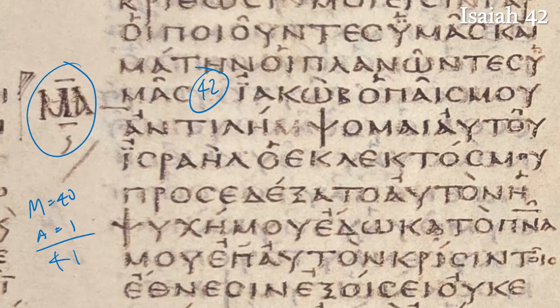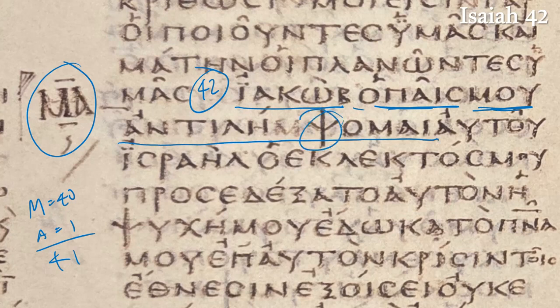And we begin in 42:1 with Jacob, ho pais. So this is a servant song. He's my servant, antilempsomai. Here is quite interesting. It's a big word, and you can tell it's a future middle. It's from antilambano, and so the beta has square stops here with the psi.